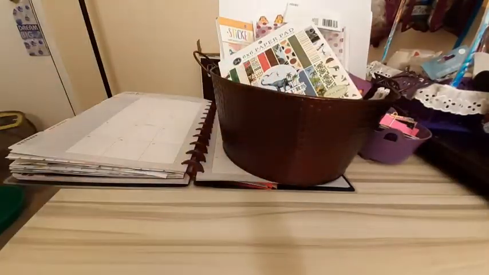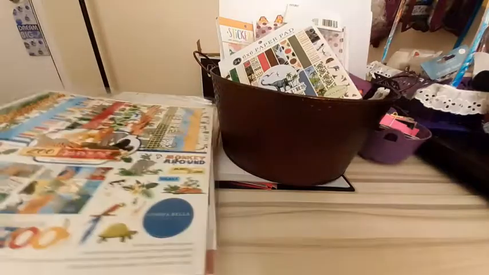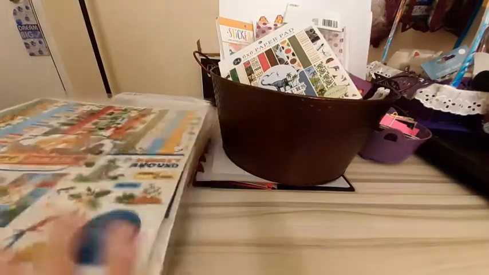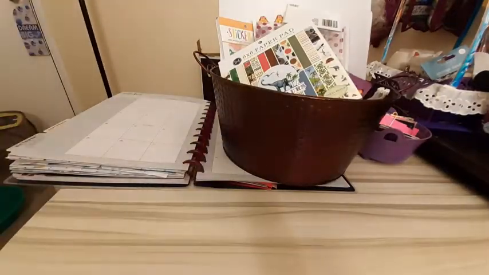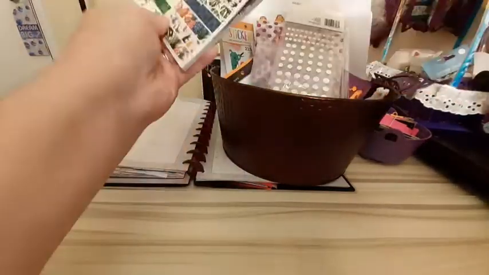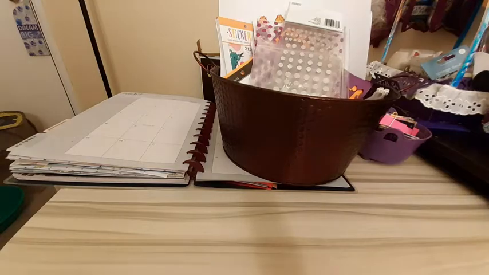On top of that, of course, I have these papers as well. These are going to get set aside until I can get to week 3, along with these ephemera packets.